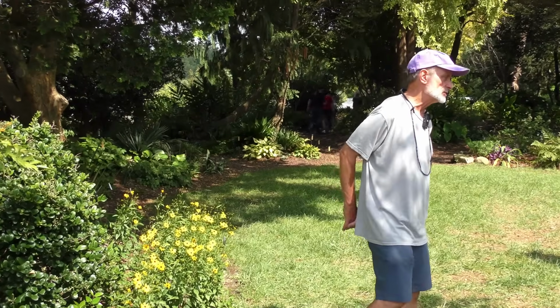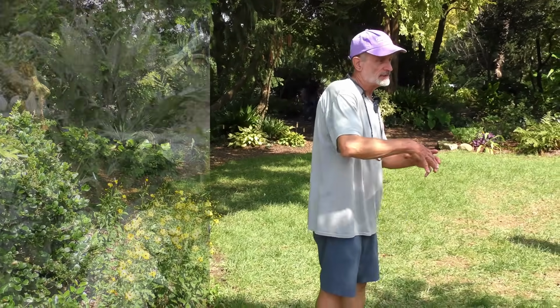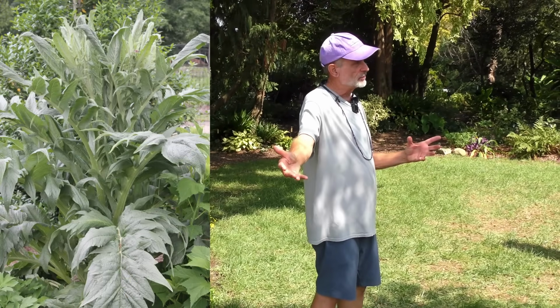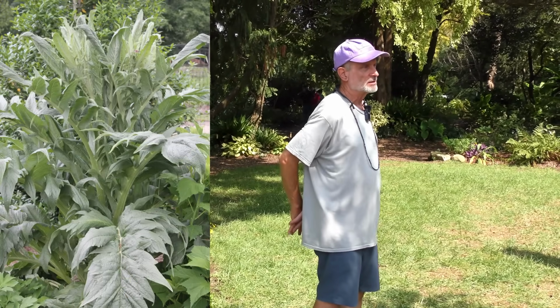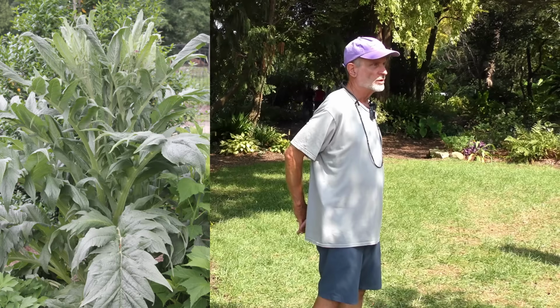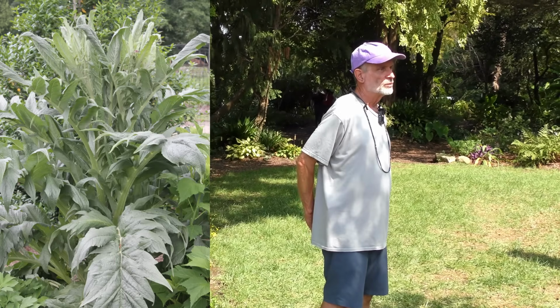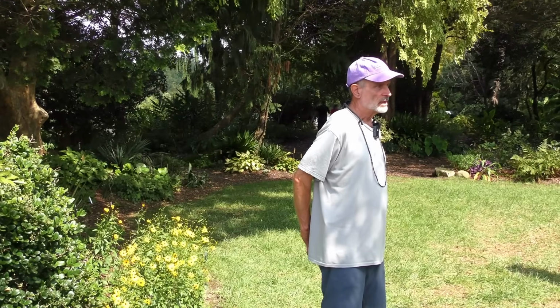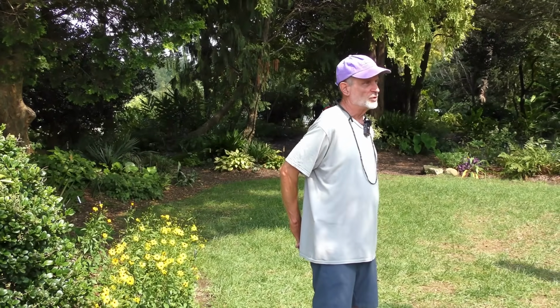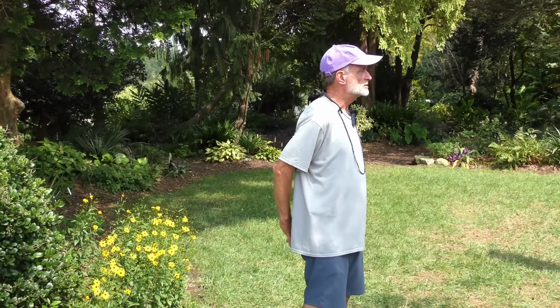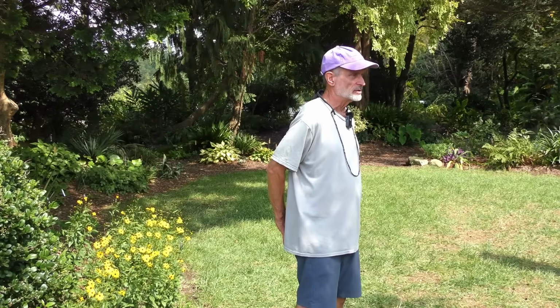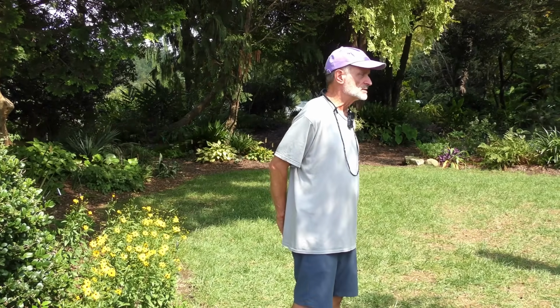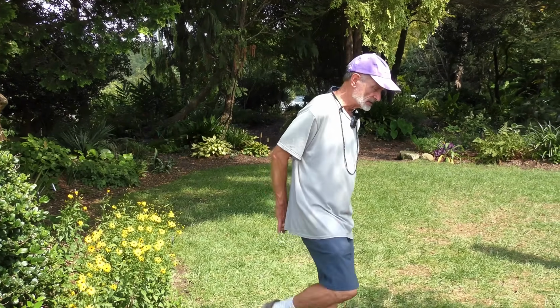It's essentially a huge thistle, and it has these great big silvery leaves, and it's a great bold form and texture for the fall and winter and early spring garden. It's a short-lived perennial, so you'll occasionally have to start it anew, but you can buy seed for it, or a lot of garden centers have new plants of it this time of year.